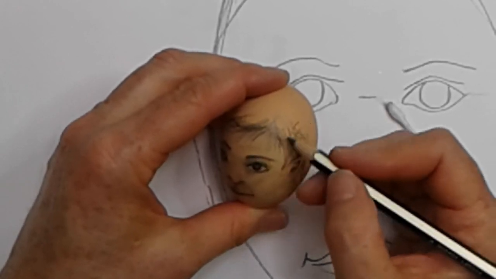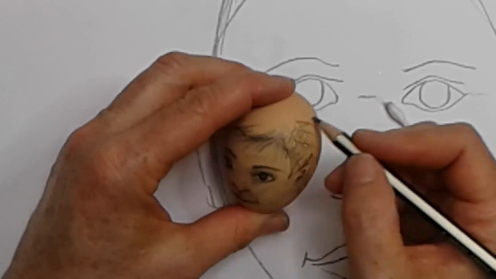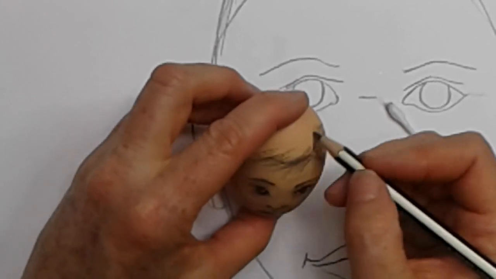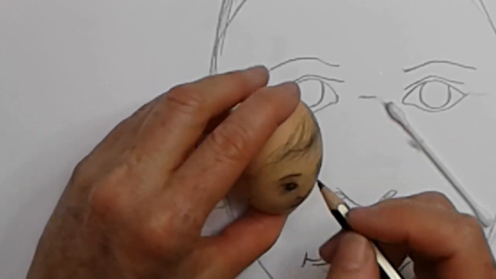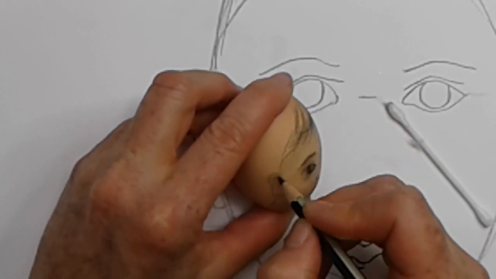So I can get more and more detailed in here, however much of the egg I want to cover. Let's do another ear.